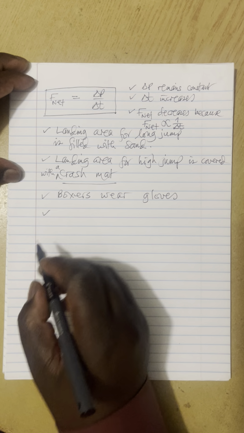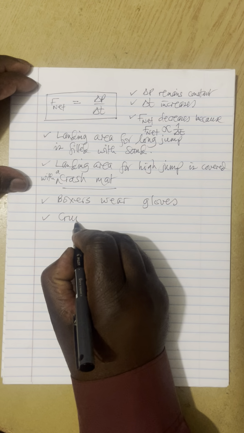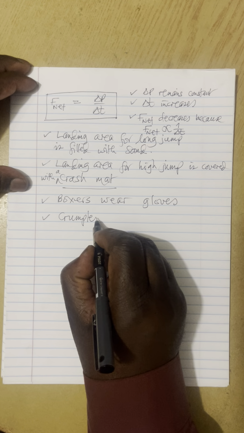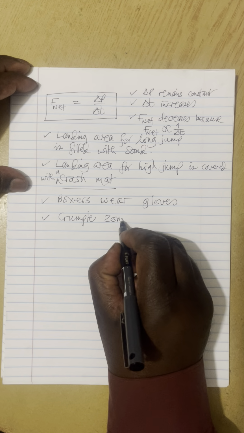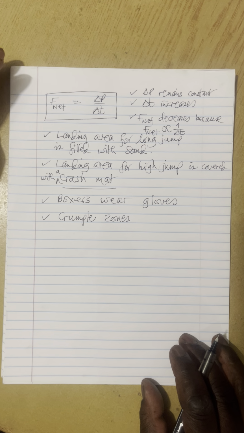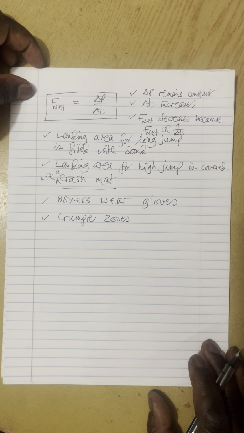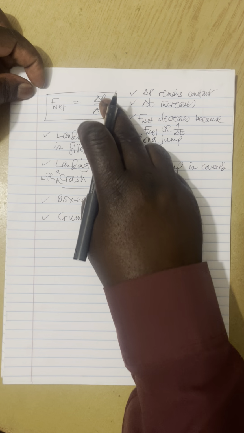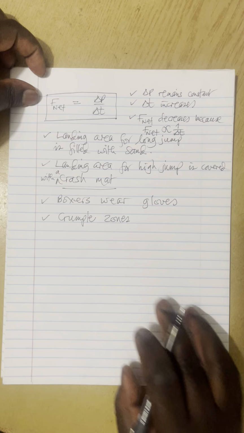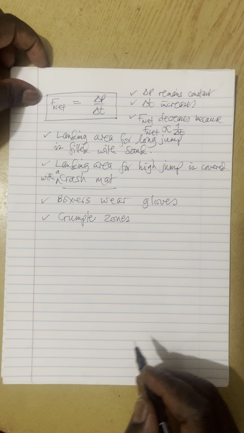We also have crumple zones. Modern cars are manufactured with crumple zones in front. The crumple zone squashes in when the car is involved in a collision. By so doing, contact time is increased while change in momentum stays constant, and therefore net force decreases because net force is inversely proportional to contact time.